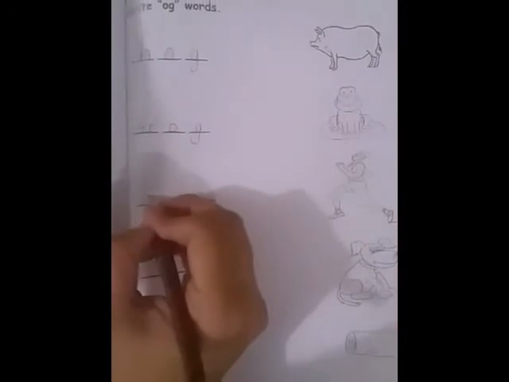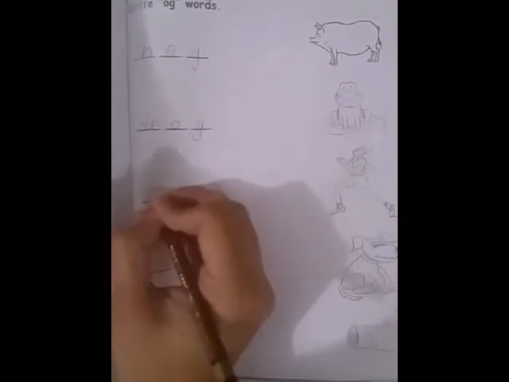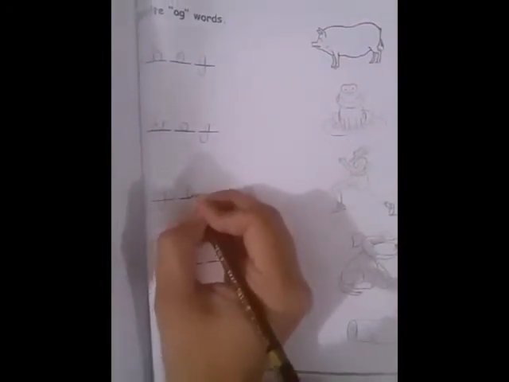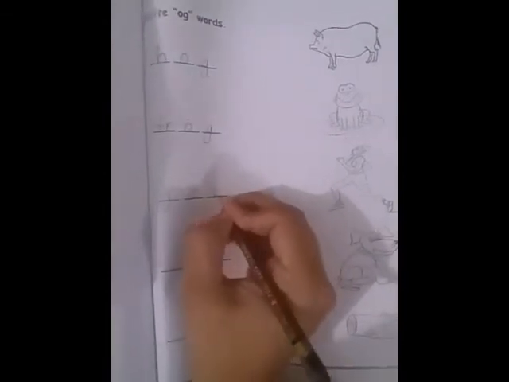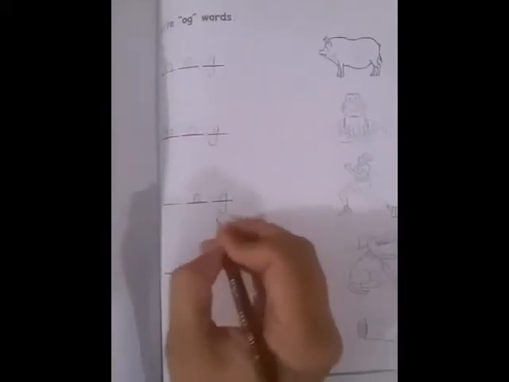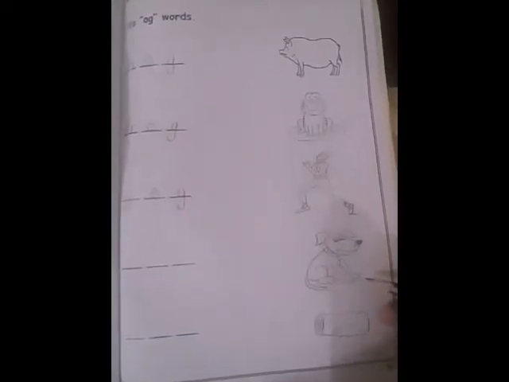He is doing jogging. So we will write jog. J, O, G. Jog. What is this? It is a dog. Dog.